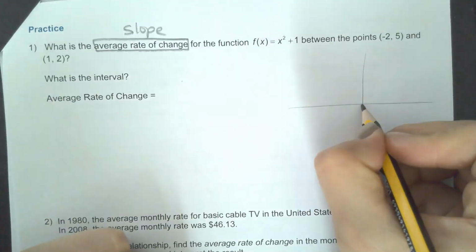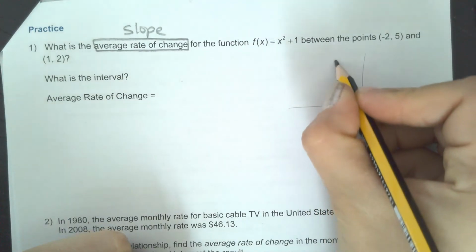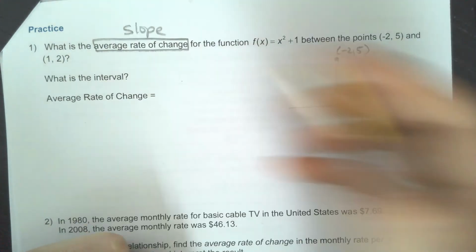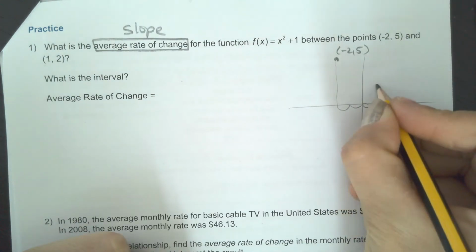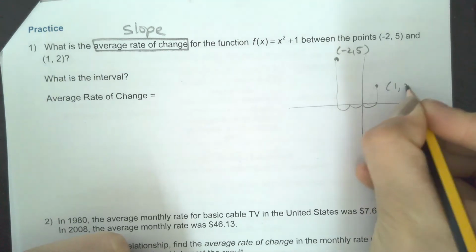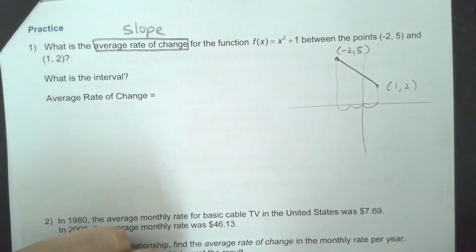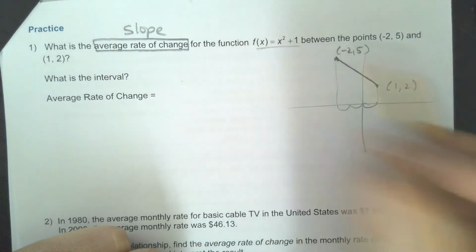So that's -2 and 5. And the other one is 1, 2. So there's my line. I'm going to find the slope of this line, but using this function, okay?